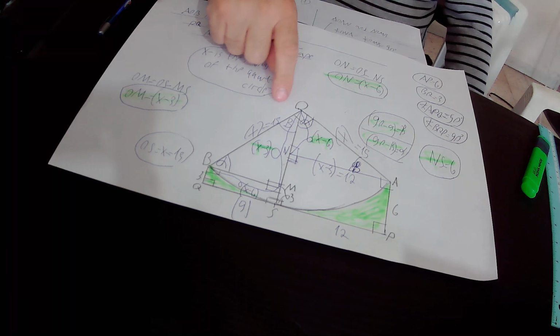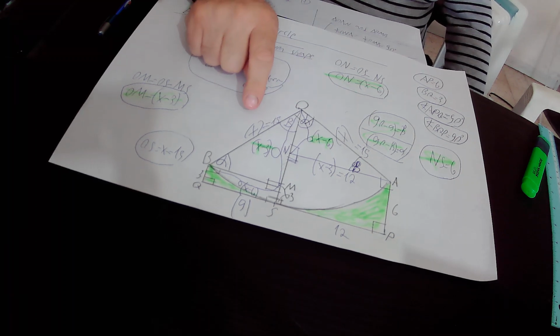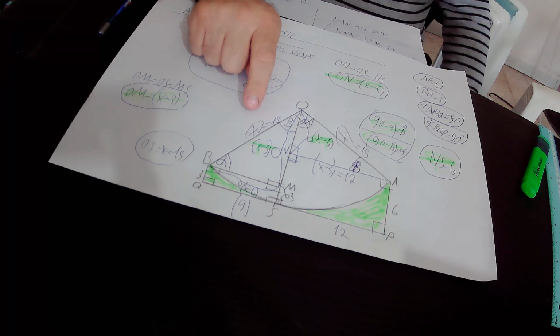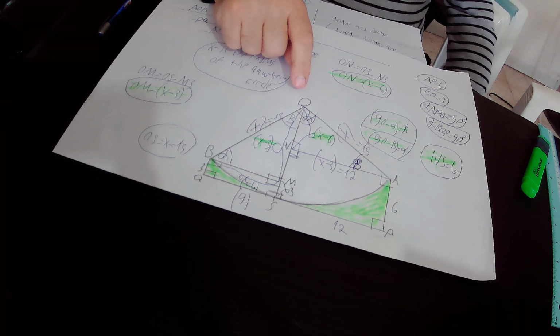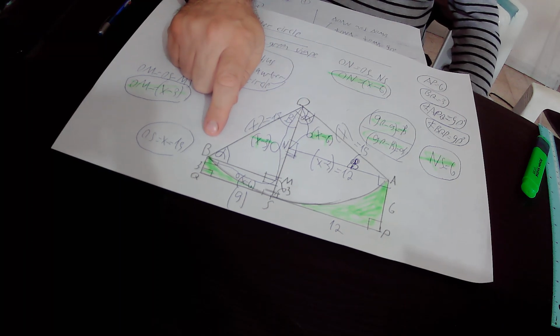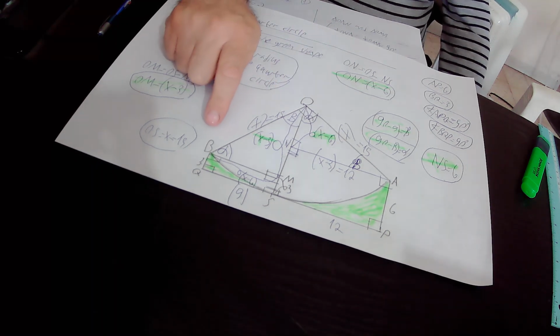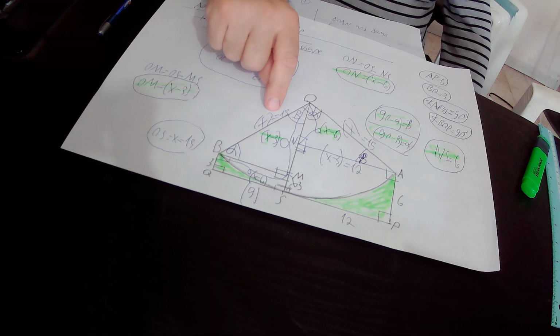Likewise, line segment OB is also the radius of the quarter circle, equal to x units in its length. Why? Because line segment OB starts from point O, the center of the quarter circle, and ends at point B, the point on the quarter circle itself. This is exactly the definition of a radius. So OB is the radius of this quarter circle that is equal to x.